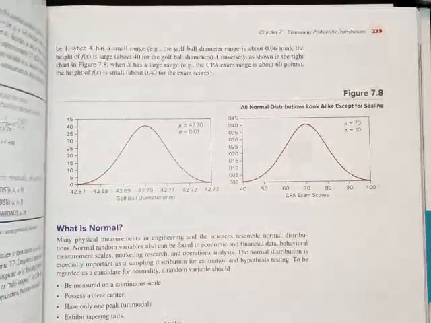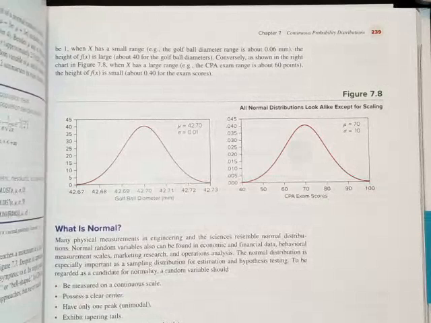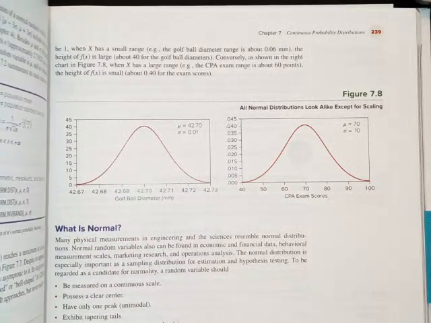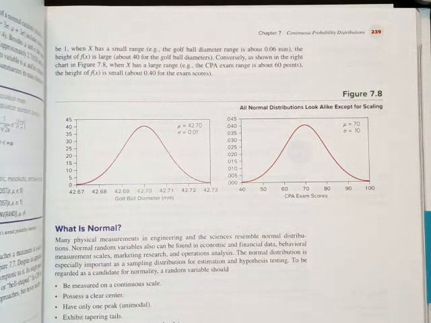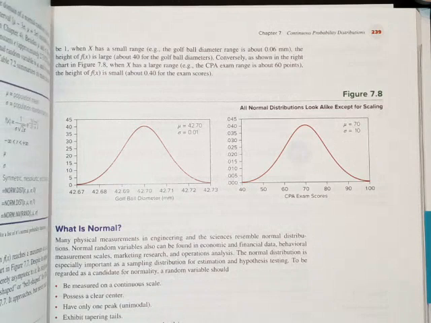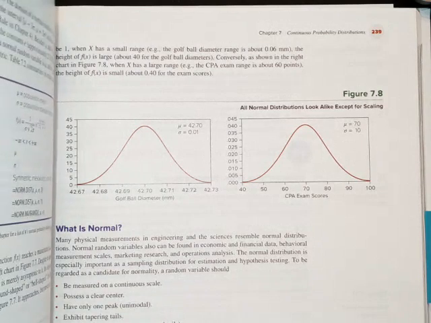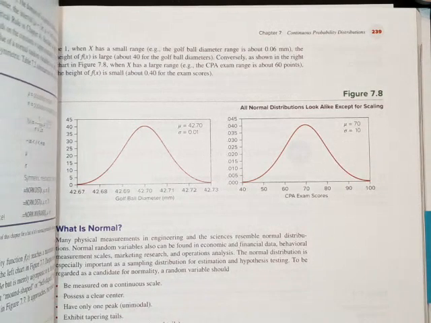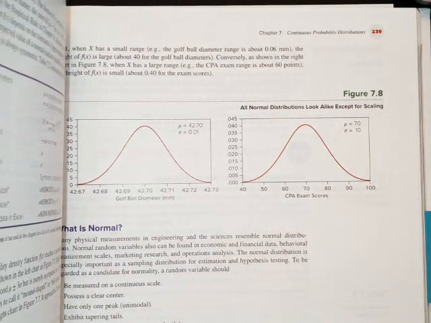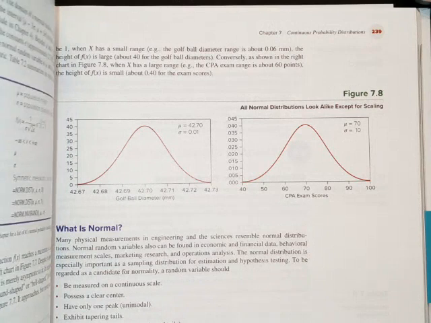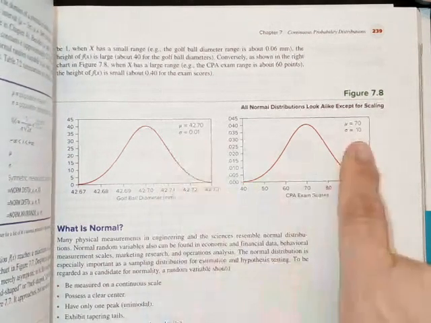But even if I look at two very different data sets which are normally distributed, the left picture here is the diameter of a golf ball in millimeters. The right is the scores on the CPA exam. Those have nothing to do with each other, except for the fact that both sets of data come from normal random variables. The curves are exactly the same up to scale.